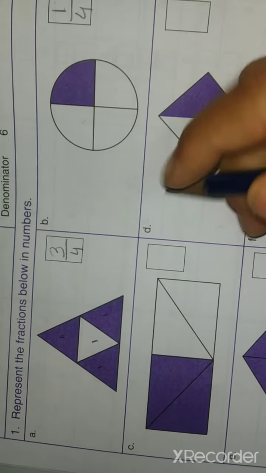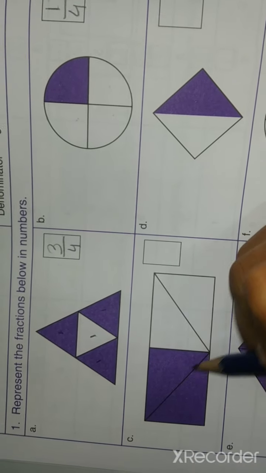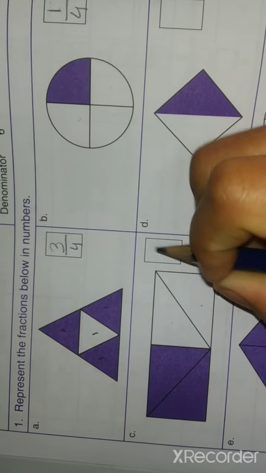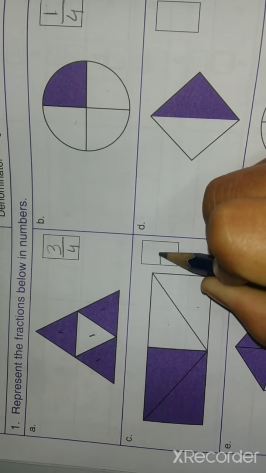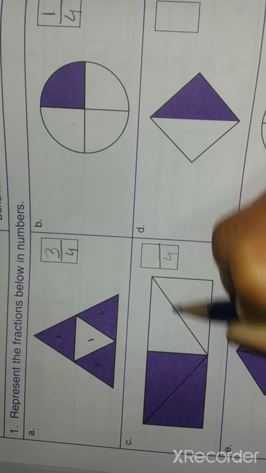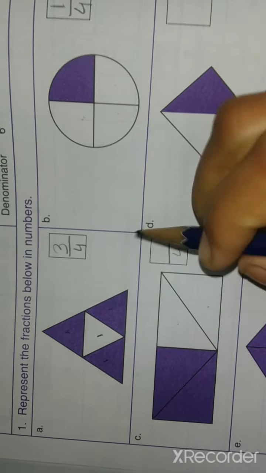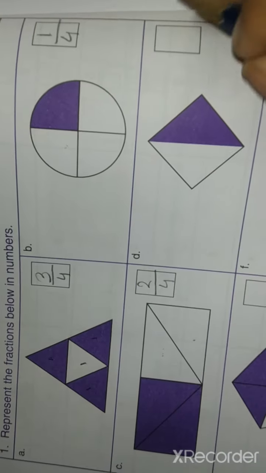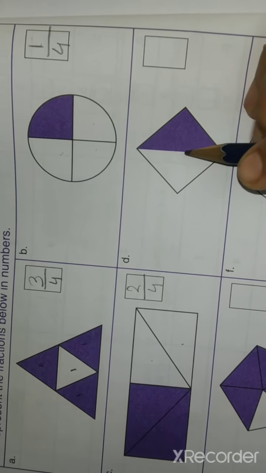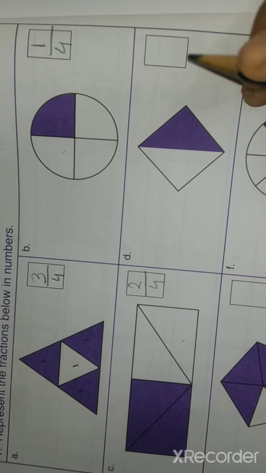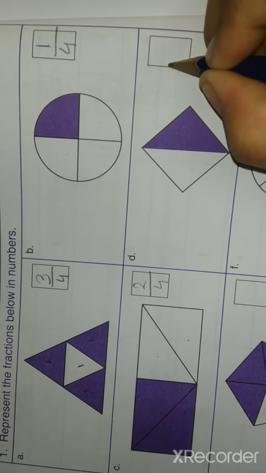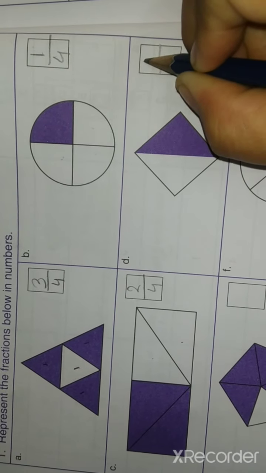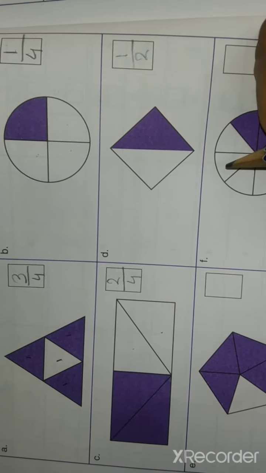Next one. How many parts are here? 1, 2, 3, 4. So in the denominator place we have to write here 4. Shaded part is 1 and 2. So here we have to write 2. 2 upon 4. Square shape 1 and 2. Total number of the parts are 2. So here we have to write 2. Shaded part is 1. So 1 upon 2.